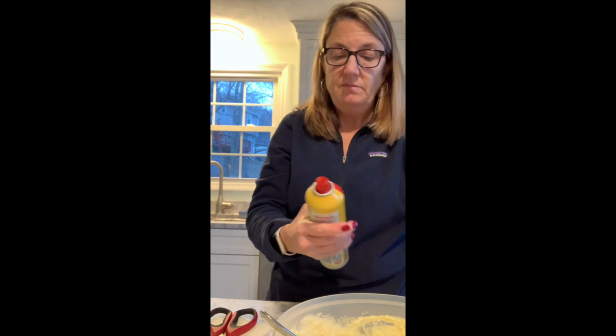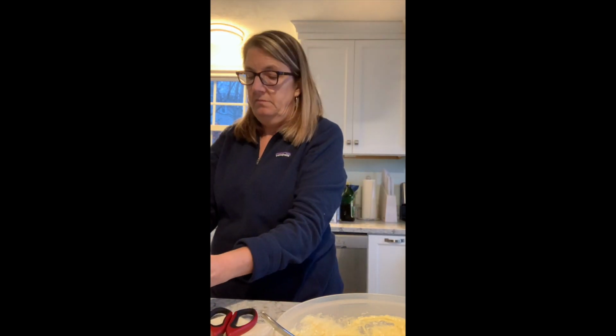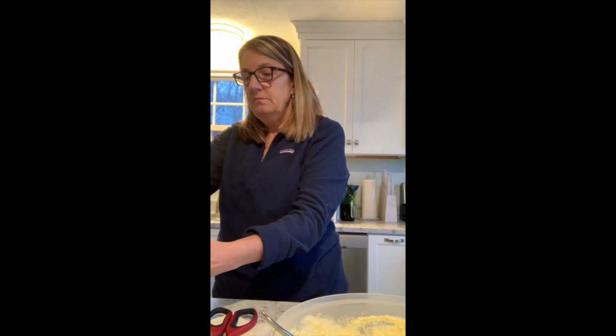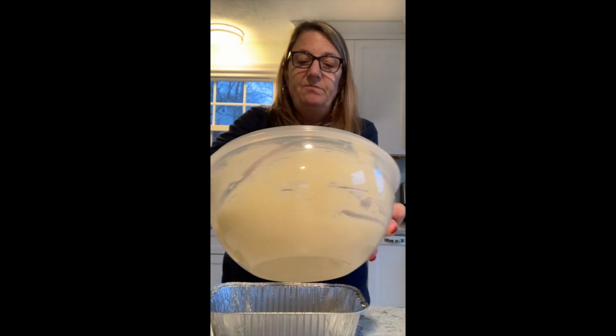Now I'm going to spray this pan. I'm going to put the batter in here.